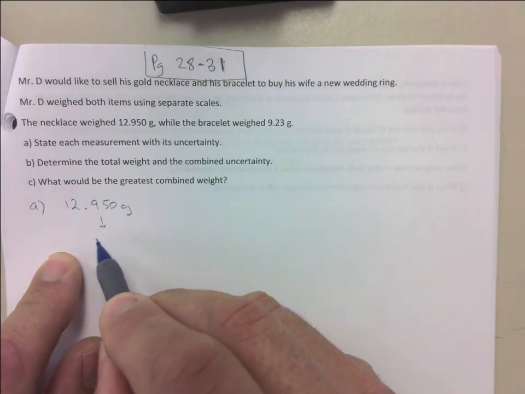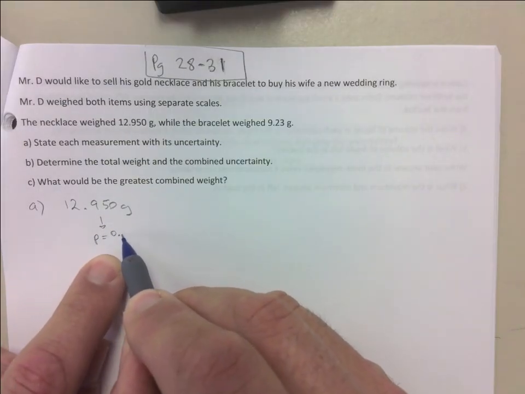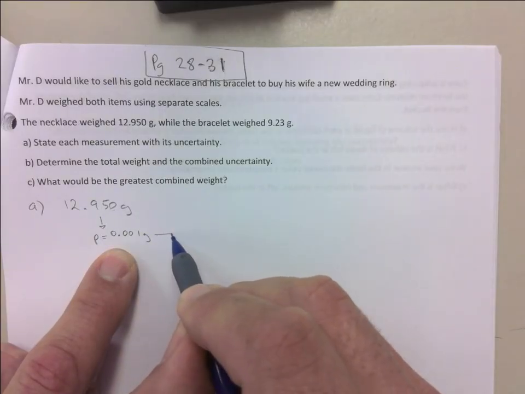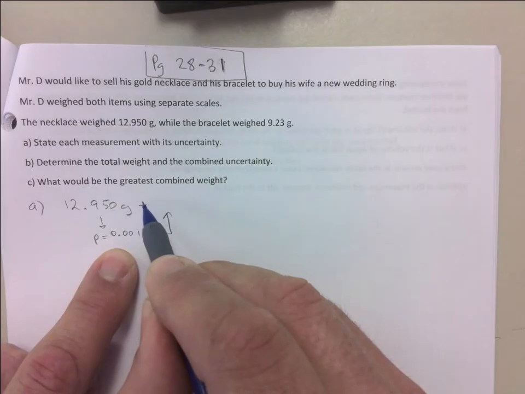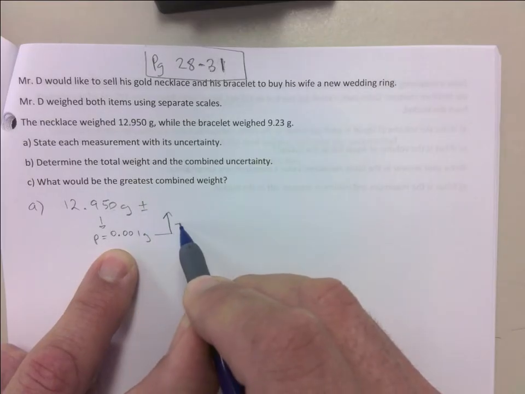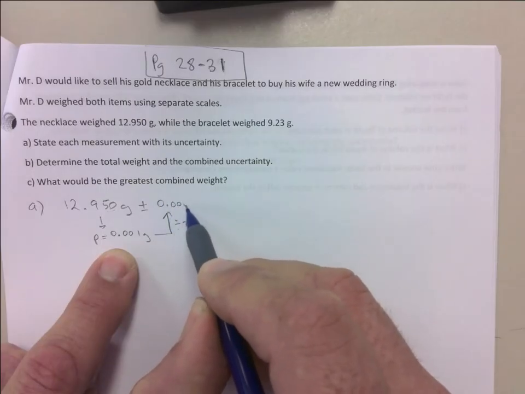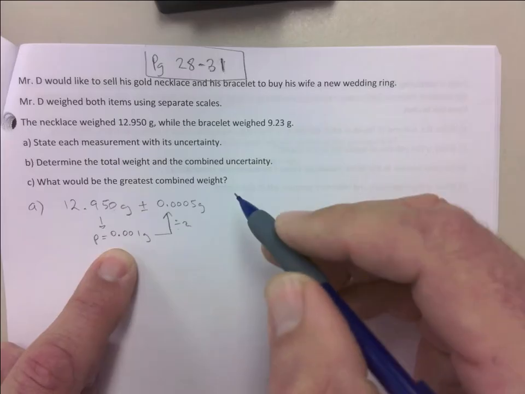Get your precision from that. Your precision is 0.001, right, grams. Then you get your uncertainty. You go plus or minus. You divide your precision in half. That's 0.0005 grams.